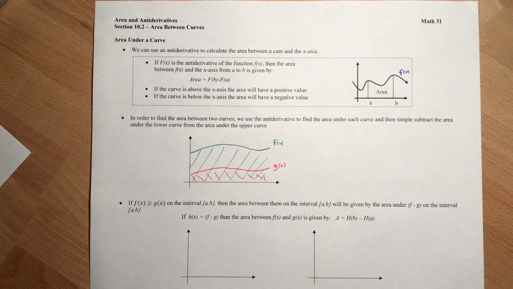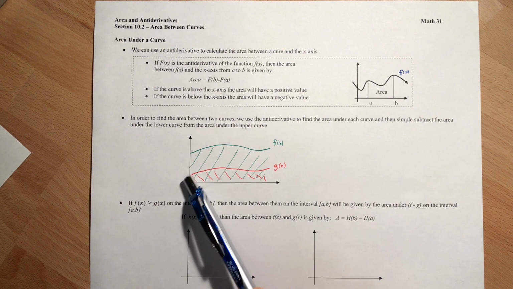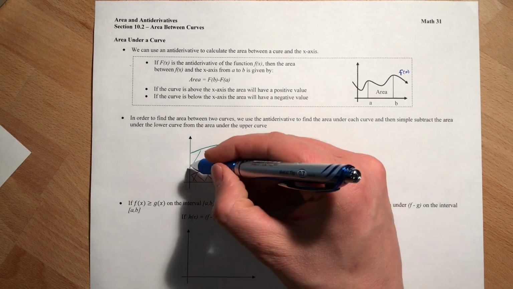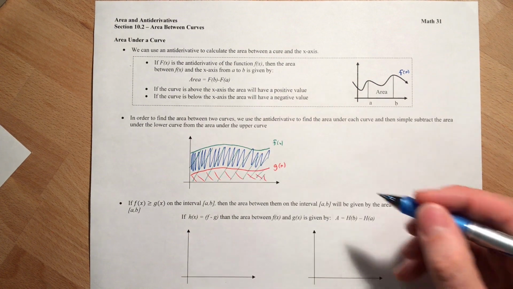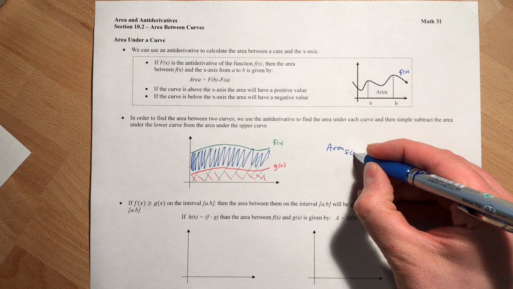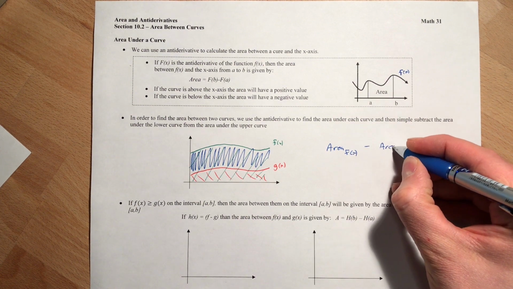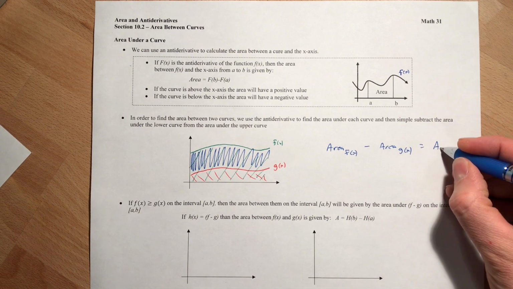And so what we're going to do then is take the area in green here, that's the area under f of x, and subtract out the area under g of x, and that should give us this area in between those two functions. And so the area under f of x minus the area under g of x should be then the area between.